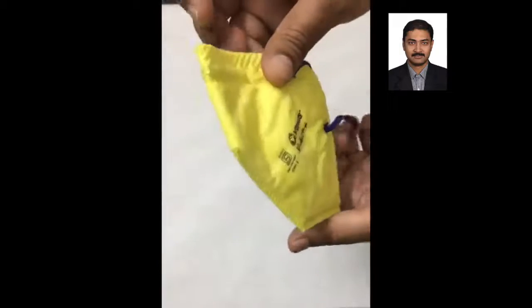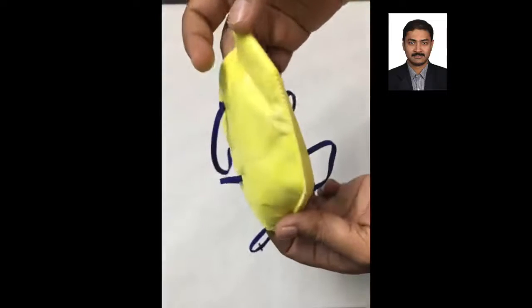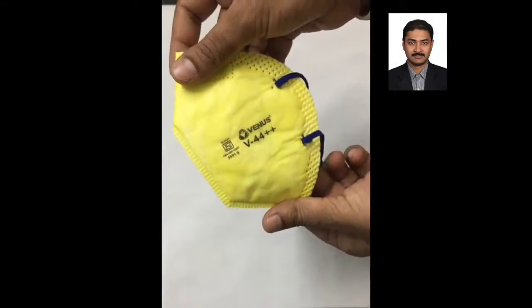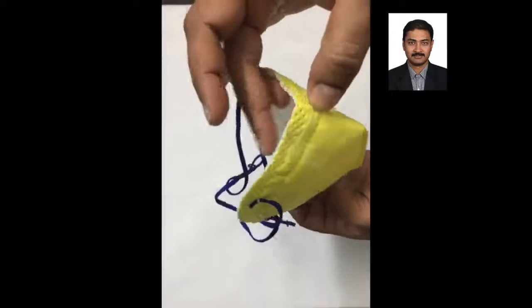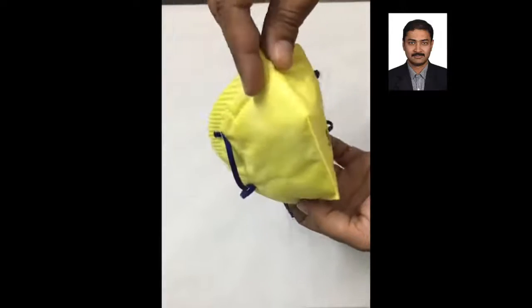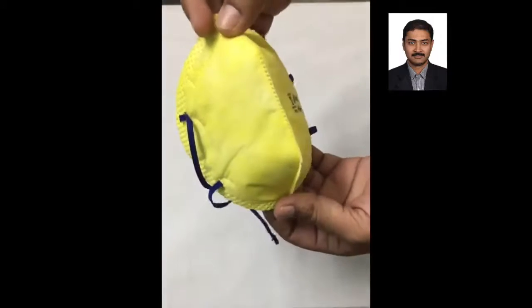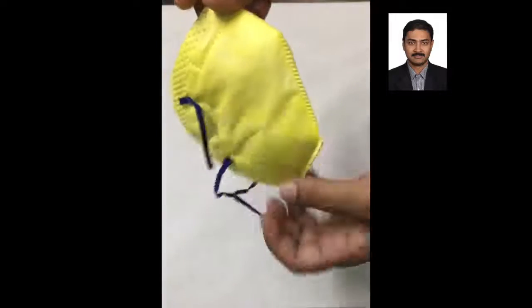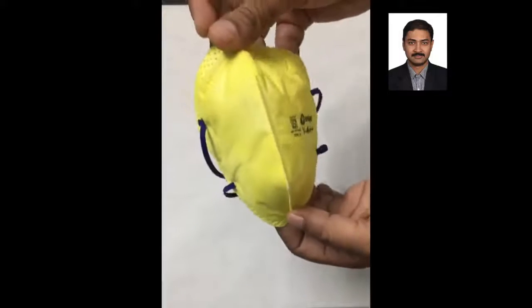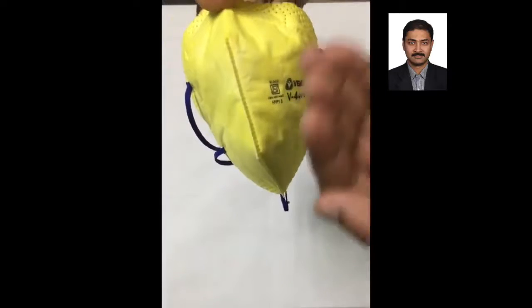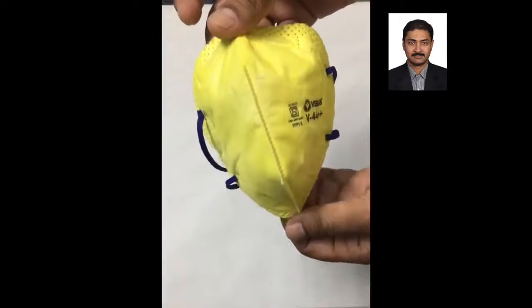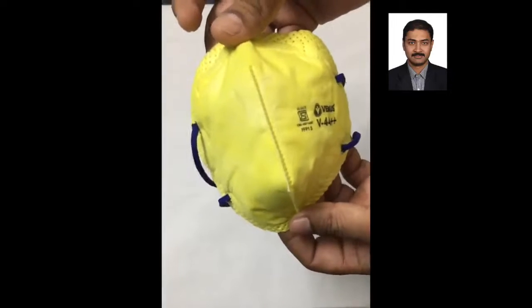This is again an N95 FFP1 mask. This is the Venus 44 Plus. This is FFP1. Remember, again, this has the nasal clip, a metal clip, with which you can get a very decent seal, and this does not have an expiratory valve, so even the air that is breathed out by the person wearing the mask is filtered. So these are fairly safe.